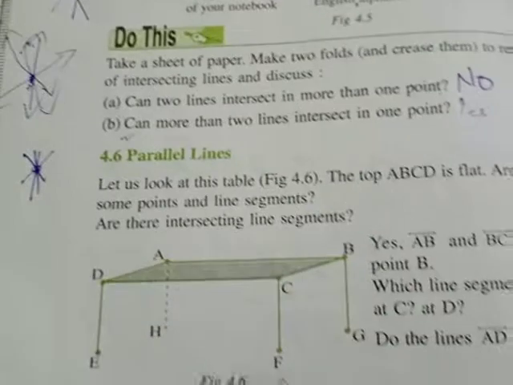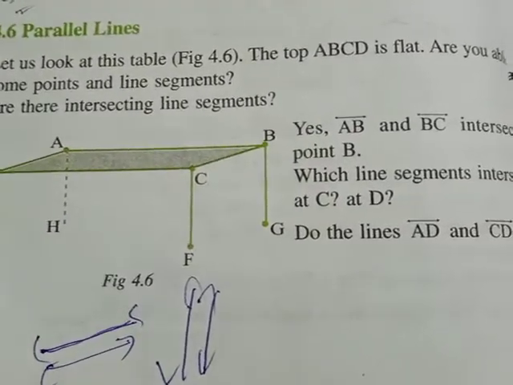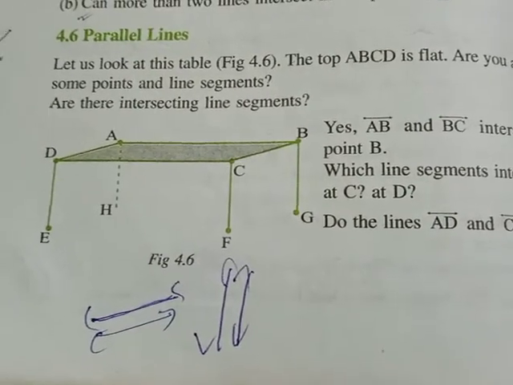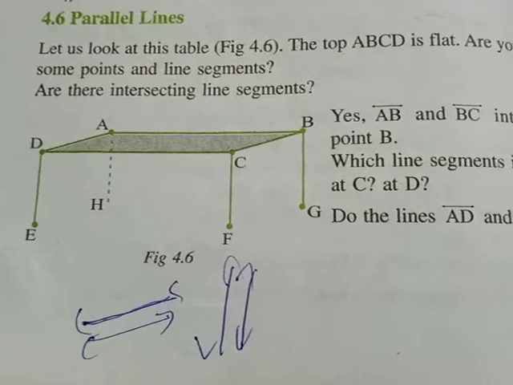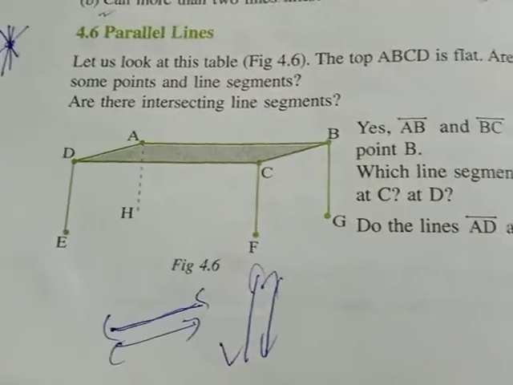Yes. Then parallel lines, what are they? They do not meet each other at any time. The lines that never meet each other are called parallel lines. When two lines both go in their own direction, they are known as parallel lines.